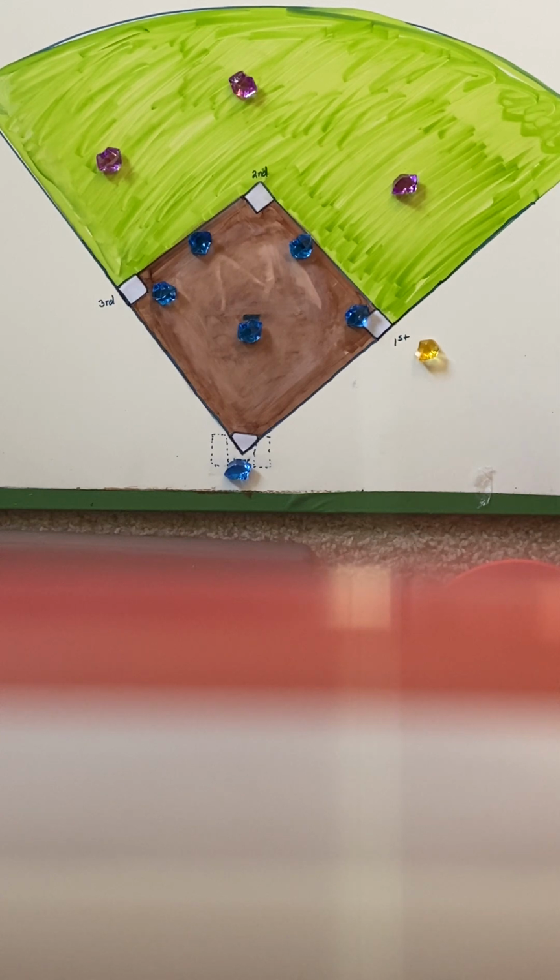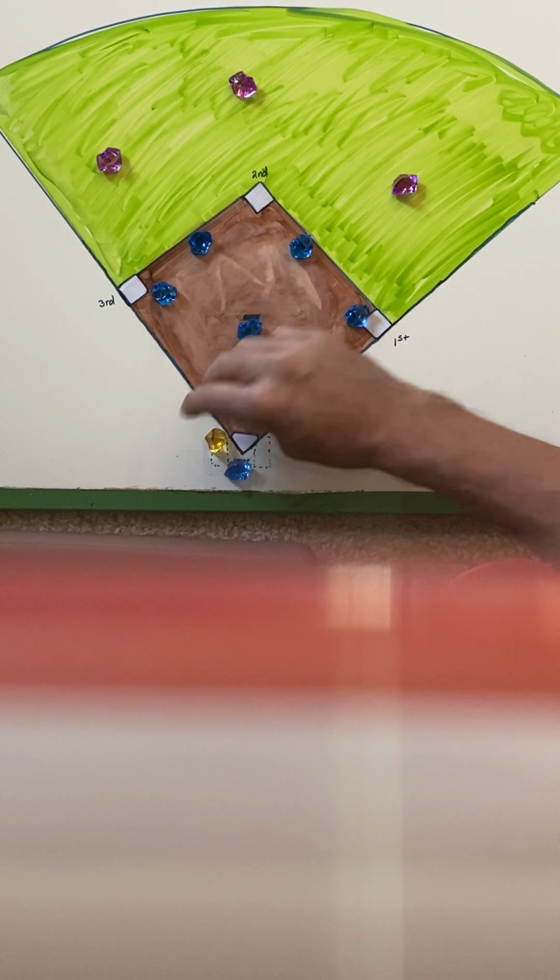And if you get 3 outs in 1 inning, right? An inning is when different teams are batting, right? So if you get 3 outs in 1 inning, then your team gets to leave the field and you get to go bat instead. All right, so let's review that again.